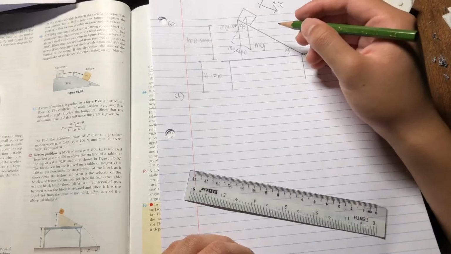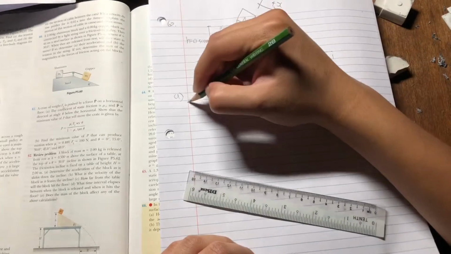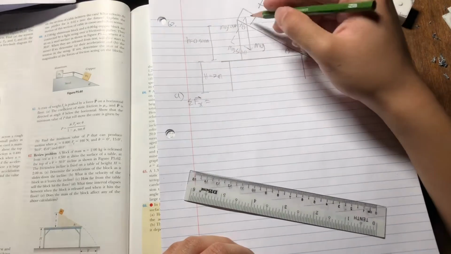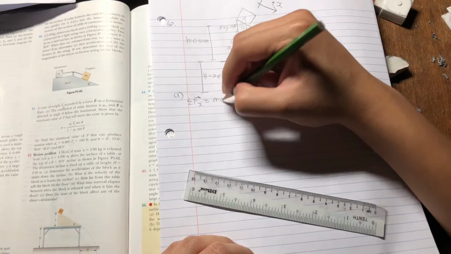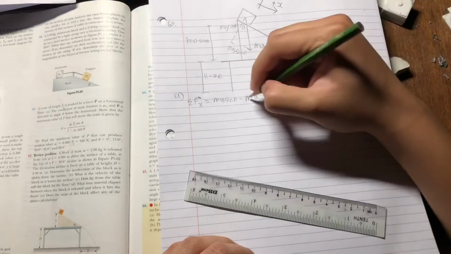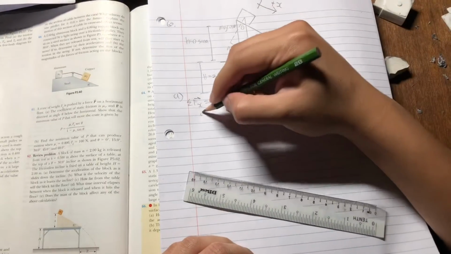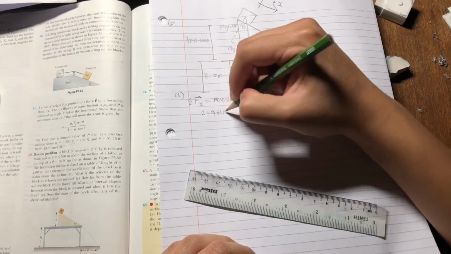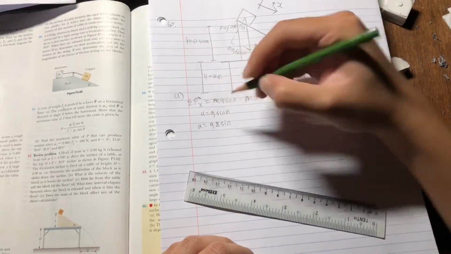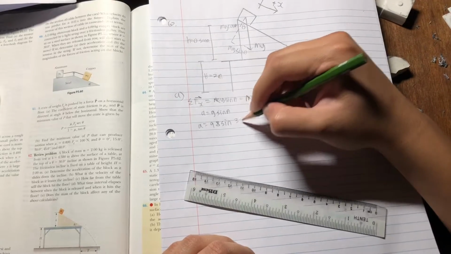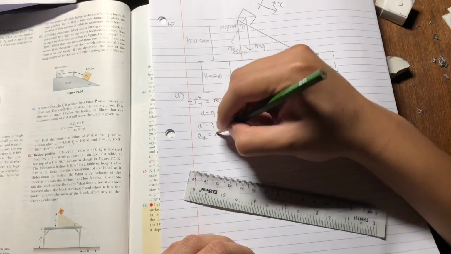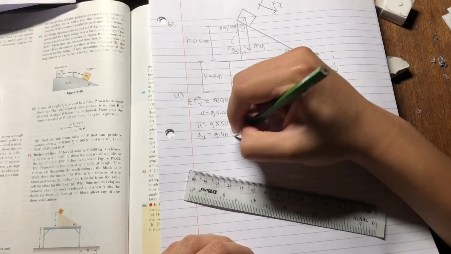To do that, all we'll do is sum up our forces in the x direction. And so we'll get mg sine theta equals mass times acceleration. Masses cancel out. All you're left with is a equals g sine theta. Plug in 9.8 for g and 30 degrees for theta, and you'll get acceleration in the x direction to be 4.90 meters per second squared.